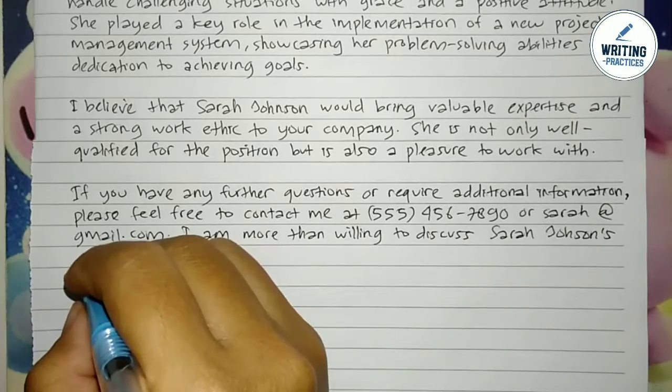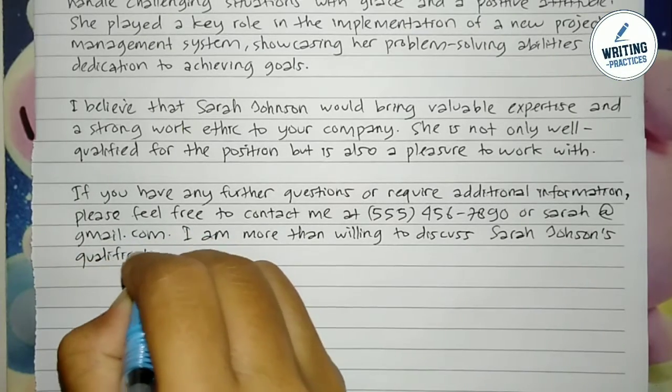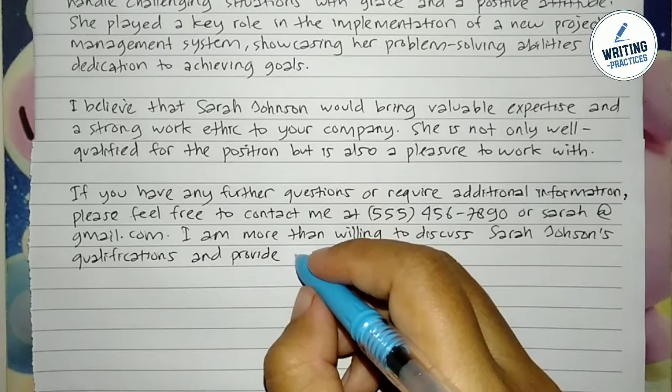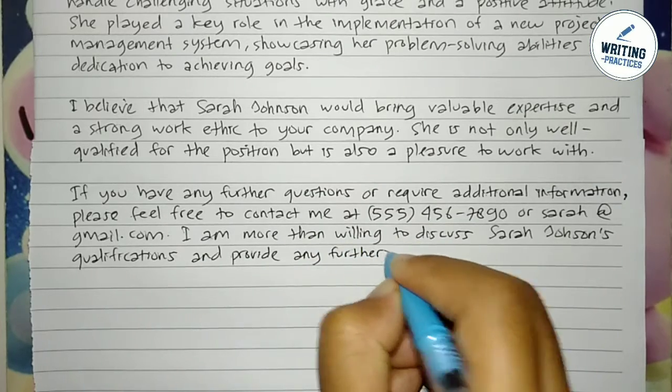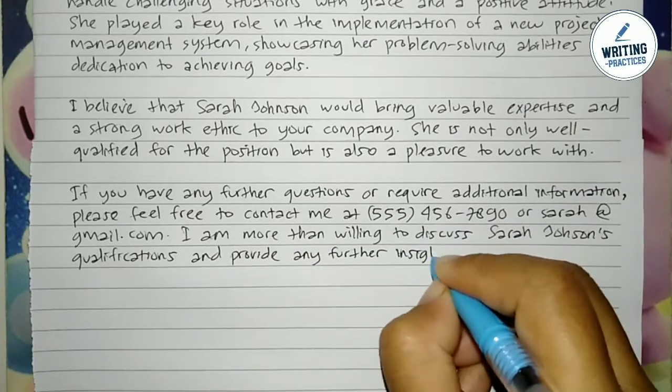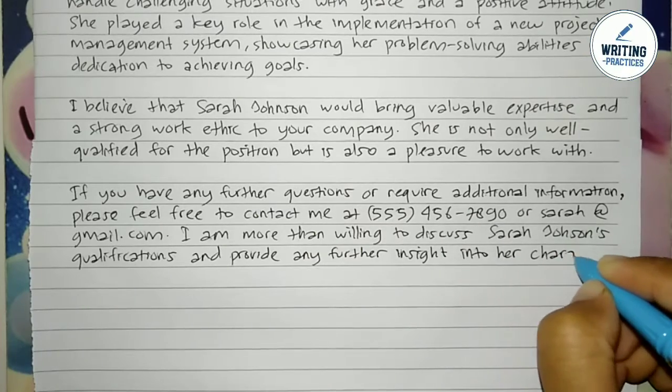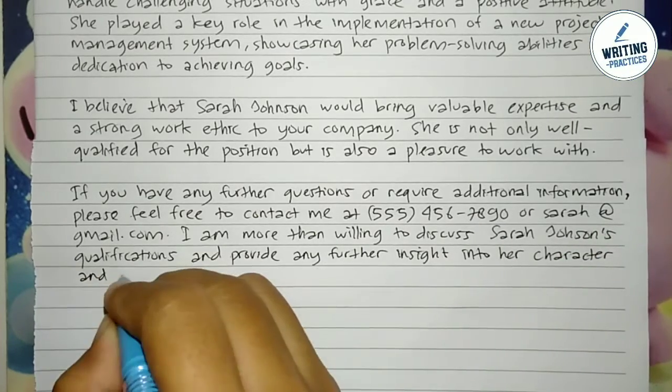Restate support for the application. In doing so, the writer here emphasizes confidence in Sarah's potential contribution to the team. And here you may follow the sample. I am more than willing to discuss Sarah Johnson's qualifications and provide any further insight into her character and abilities.